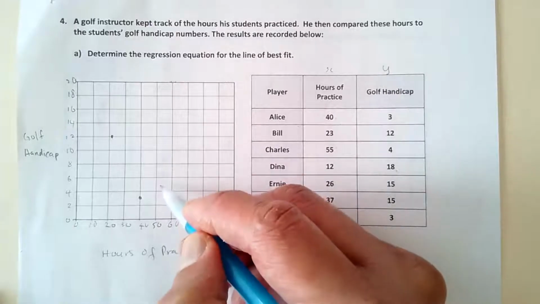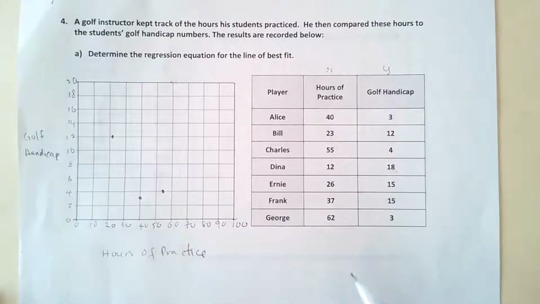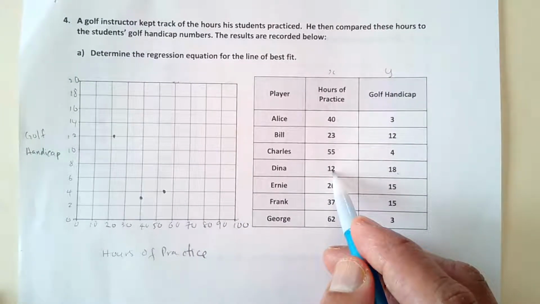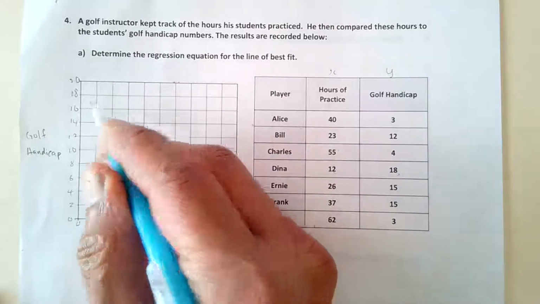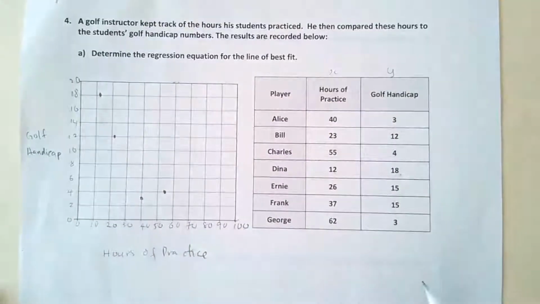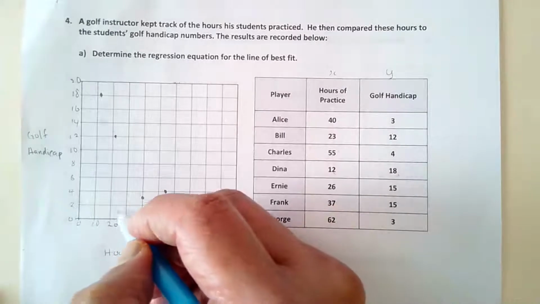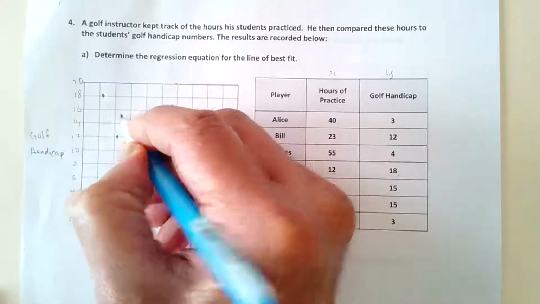Dina, 12 and 18. Ernie, 26 and 15, 26 here and 15 up here.